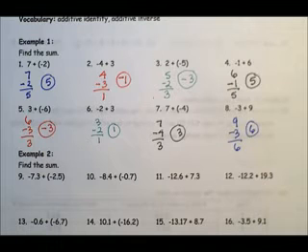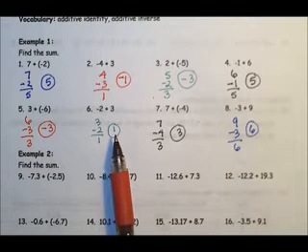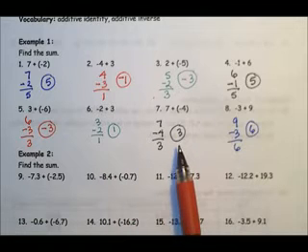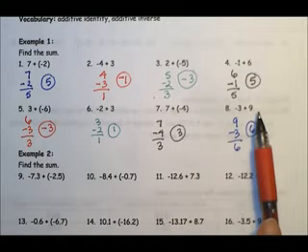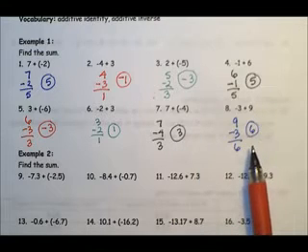And here we are. Number 5, 6 has the higher absolute value, so we know our answer is going to be negative. We subtract the lower absolute value from the higher absolute value. Number 6, 3 is the higher absolute value, so our answer is going to be positive. Number 7, 7 is the higher absolute value, so our answer is going to be positive. And number 8, 9 is the higher absolute value, so again our answer is going to be positive.